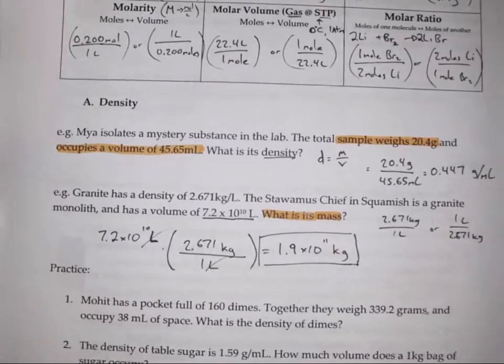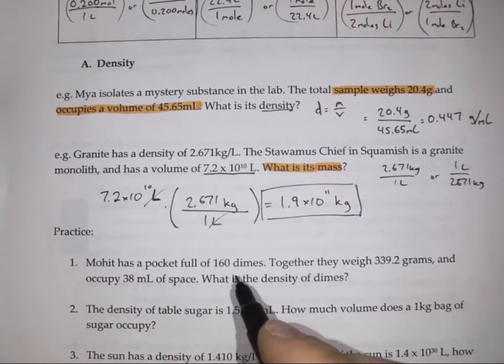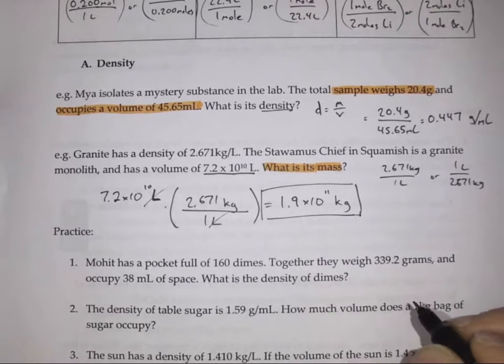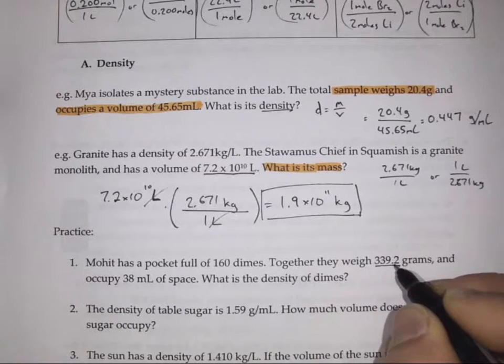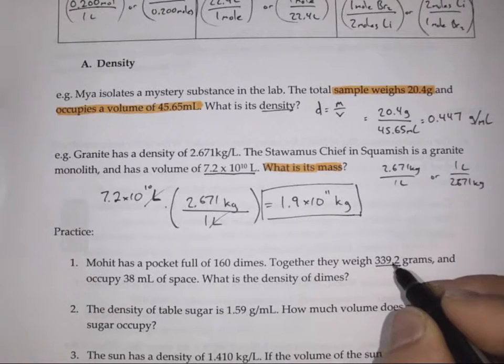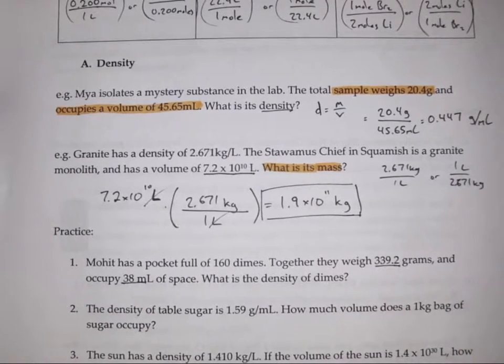All right. So let's see what else we got here. Moet, he's got a pocket of 160 dimes. They weigh 339.2 grams and occupy 38 mils of space. And we want to know what the density is.